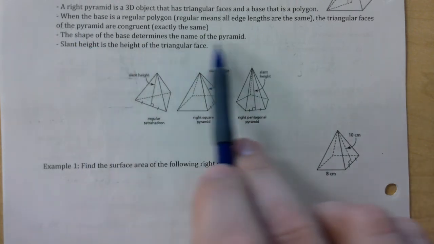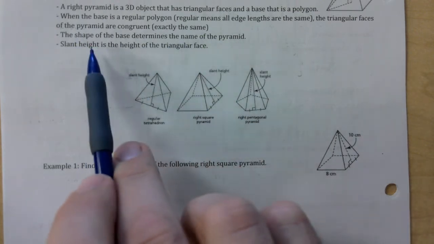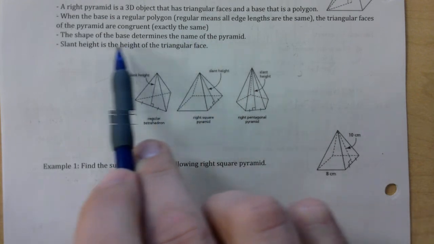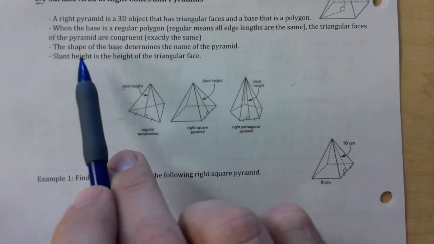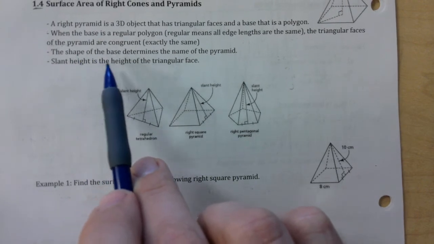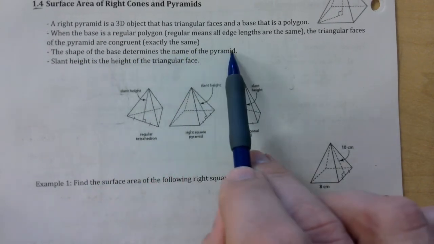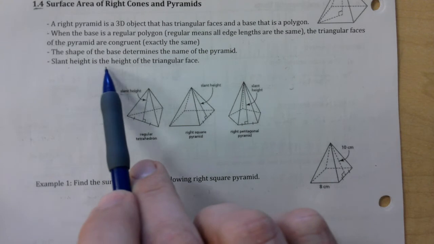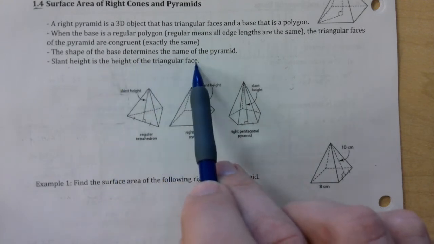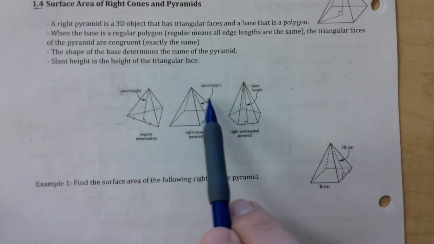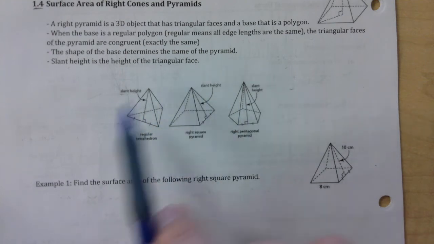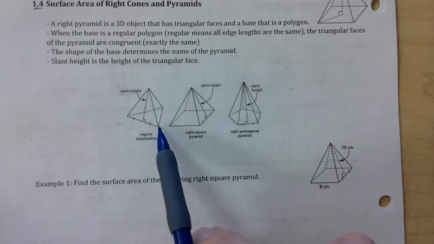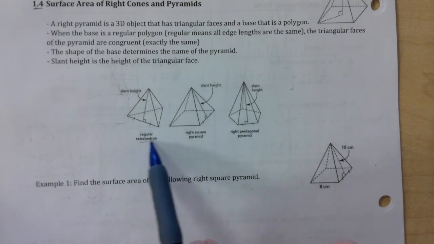And a lot of this is repeating what I already said. The shape of the base determines the name of the pyramid. Slant height is the height of the triangular face. So the slant height is drawn out in all of these pyramids. This is a tetrahedron, by the way.